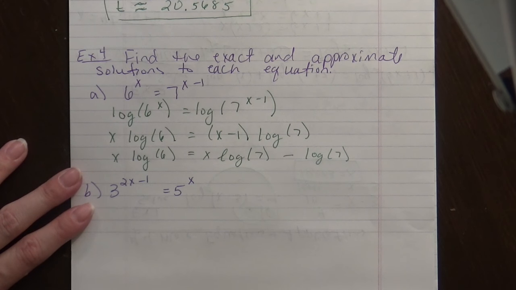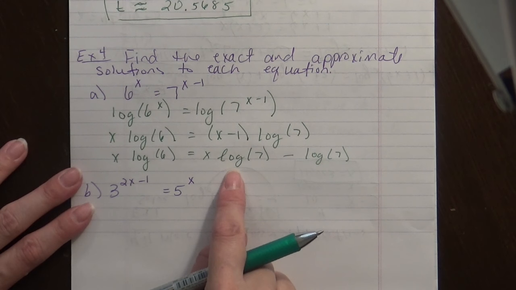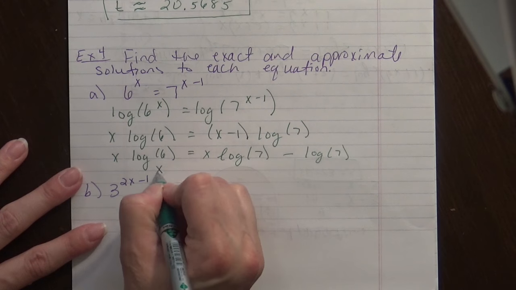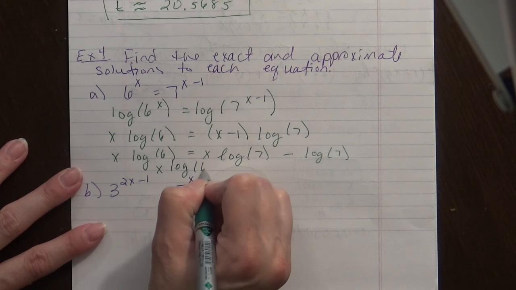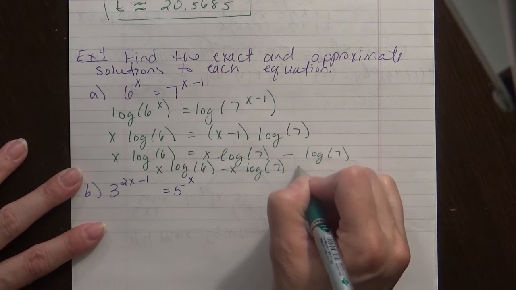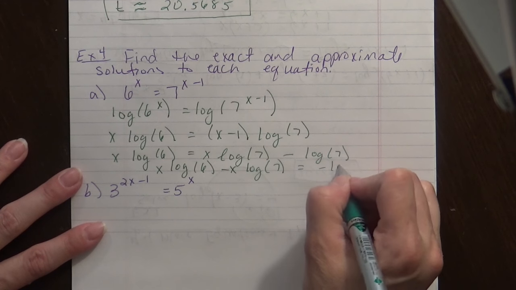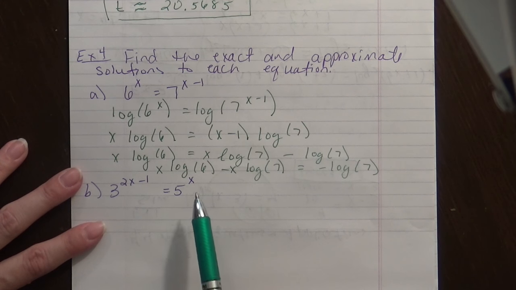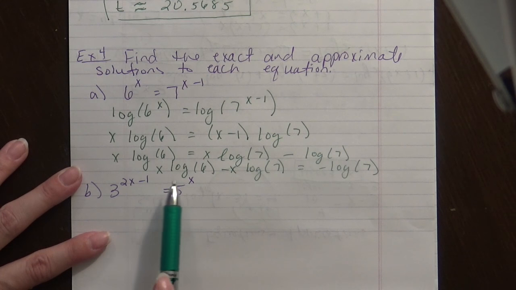And then to get the x by itself, we need to get all the terms that have x together. So the x log 7, let's subtract that on both sides. That's going to give me x log 6 minus x log 7 equals this negative log 7. And I apologize. I am so sorry. I did not leave you enough space to do these problems. So I'm going to keep going down this way. You might need an extra sheet of paper to do part B.